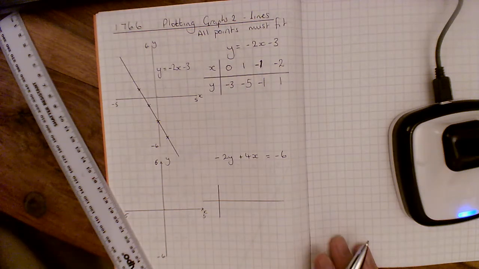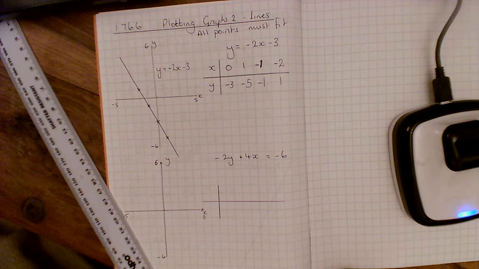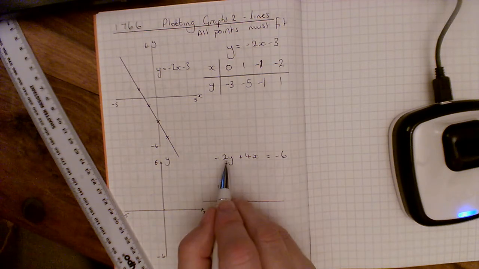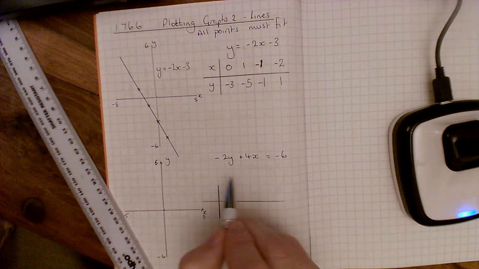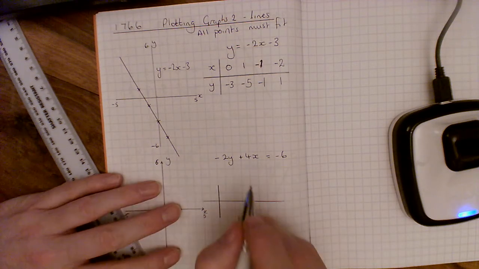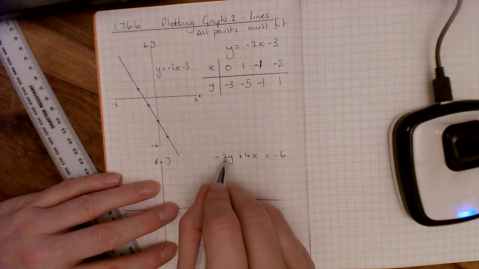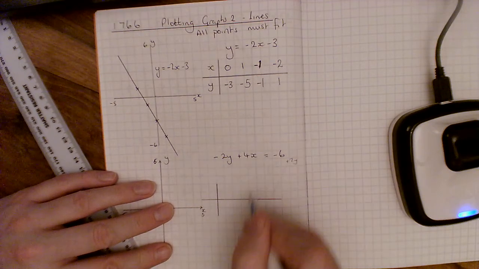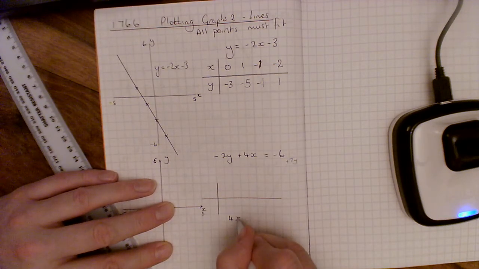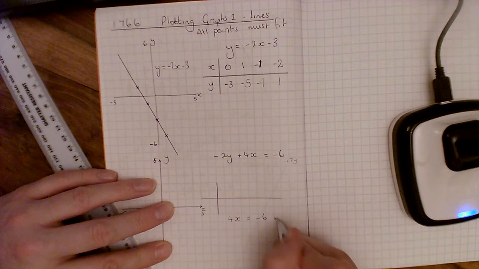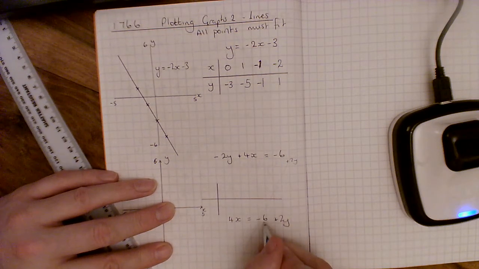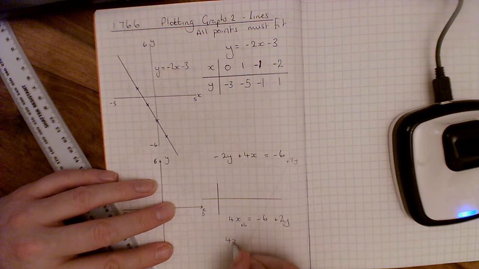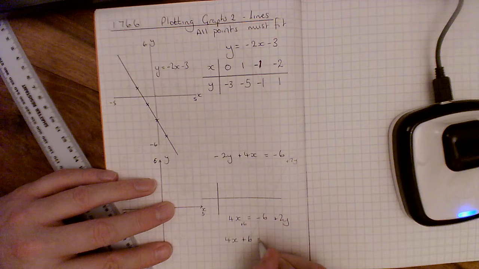Right, next question is just as bad. To start with, it's not y equals something, so I need to rearrange this to get y equals something. So I'm going to take this minus 2y and put it on the other side, so it's going to become plus 2y on the other side. So I'll have, underneath, 4x equals minus 6 plus 2y. I'll take this minus 6 and put it on the other side by making it a positive 6. So I've got 4x plus 6 equals 2y.